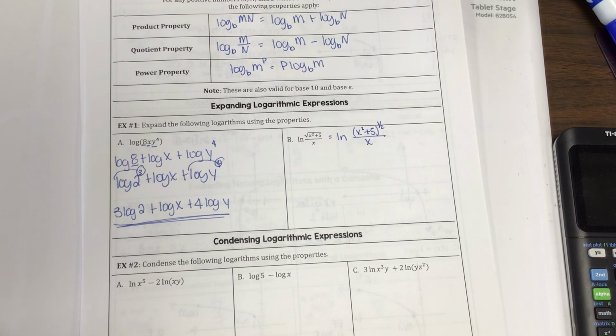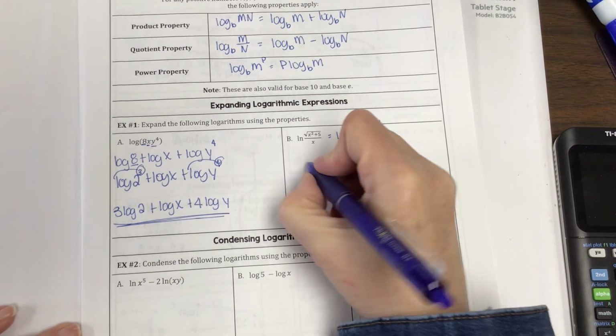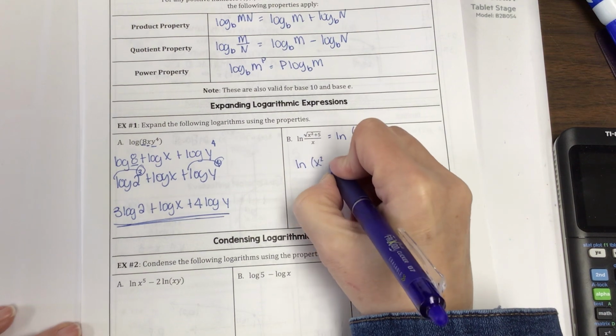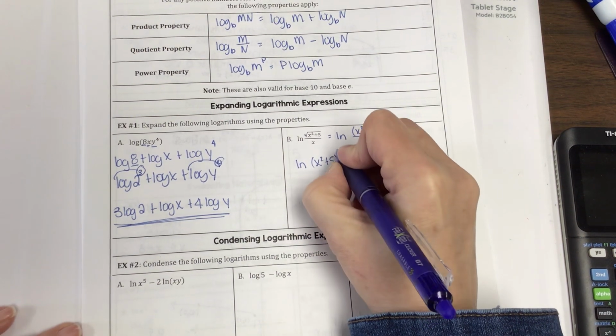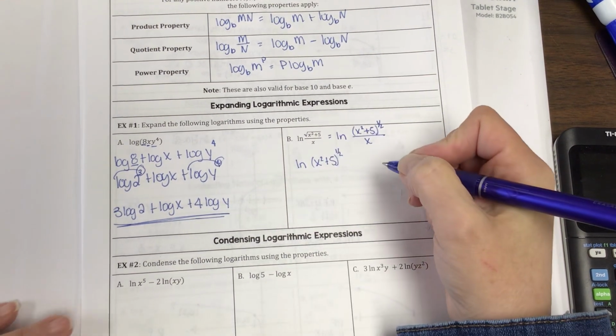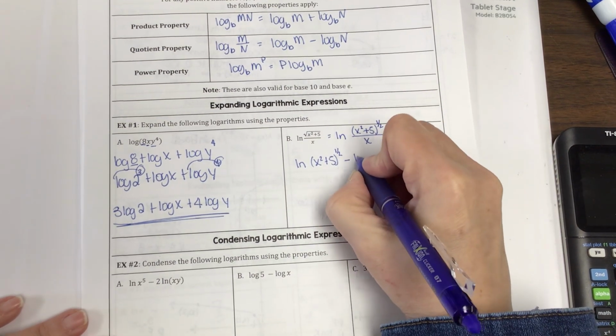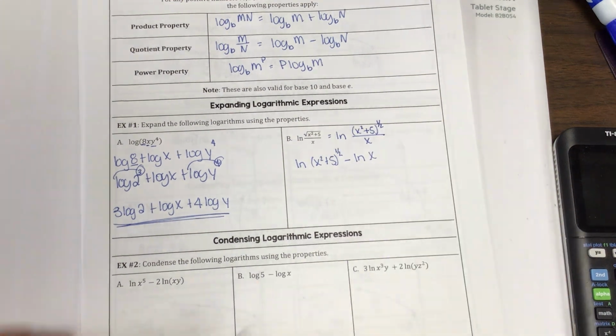Do you agree? And so to expand division, we subtract, right? So we start with the numerator. That'd be natural log of x squared plus 5 to the 1/2 minus natural log of x.